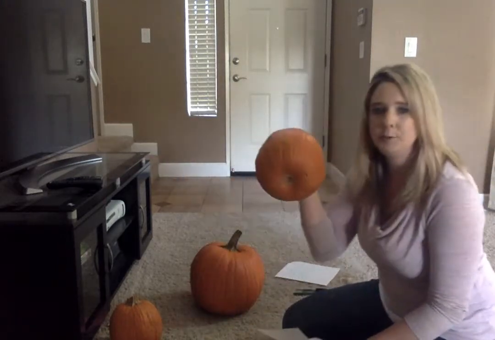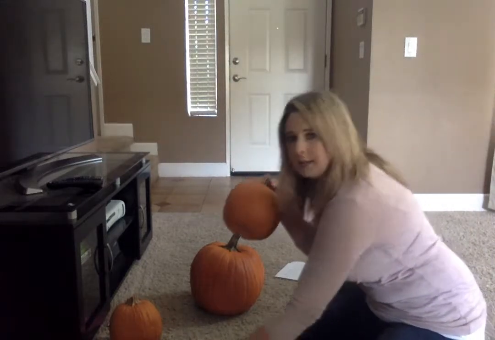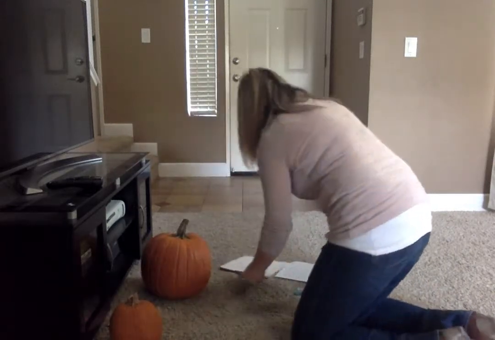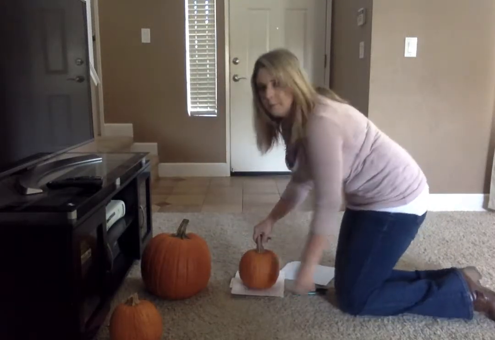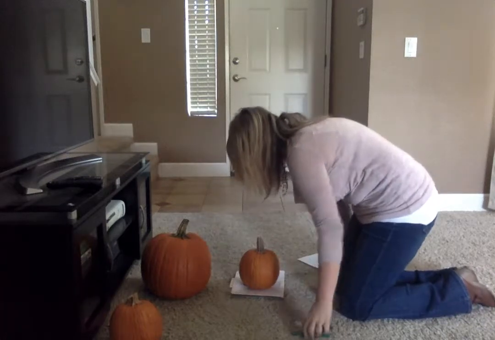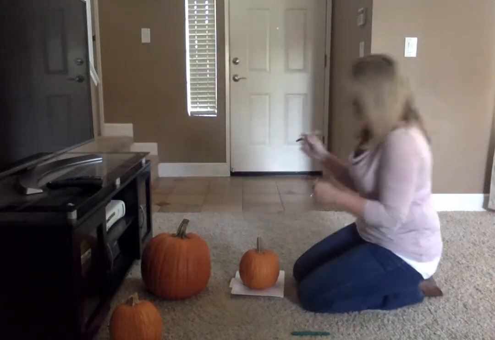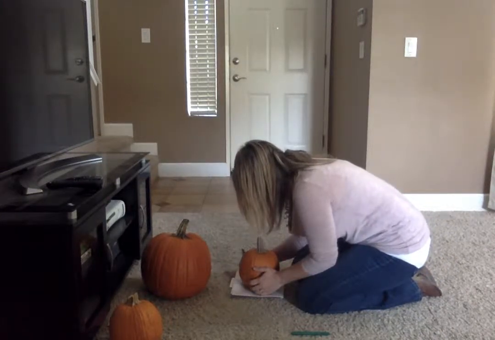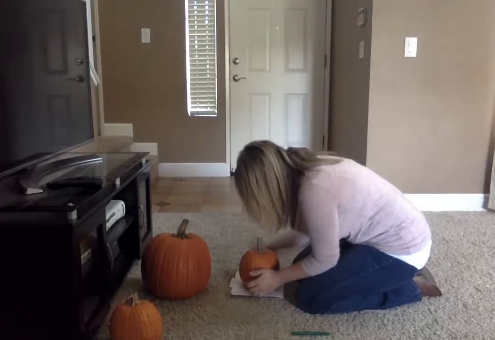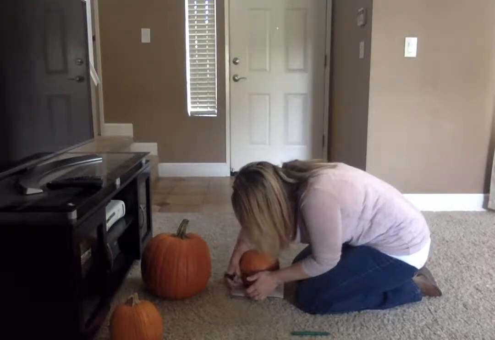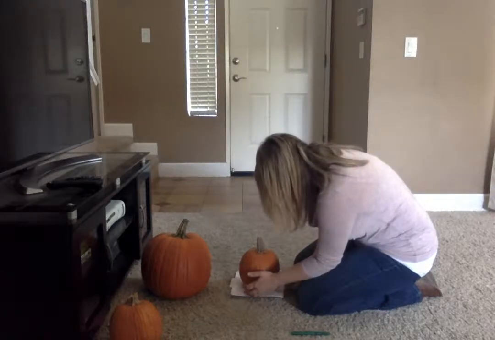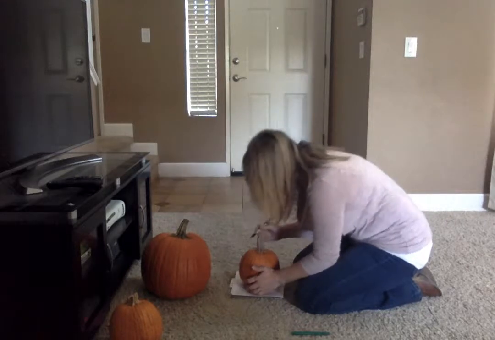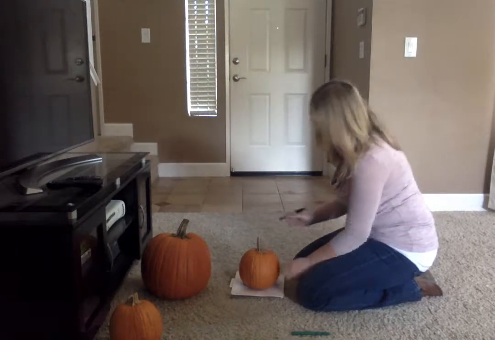So what I'm going to do is put this pumpkin over here. I want to make sure you can see this. I'm going to put this on the ground and put my pumpkin on top right here. And then I'm going to take a marker, whatever color, and trace around my pumpkin. It's not going to be the prettiest thing in the world, but it will work. And you could allow your child to do this. You're just going around the bottom of this pumpkin.